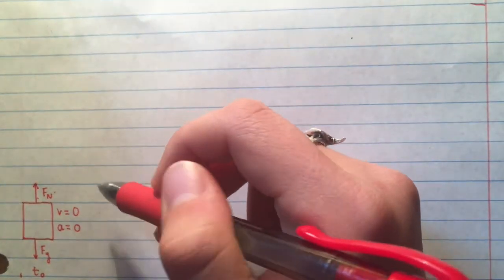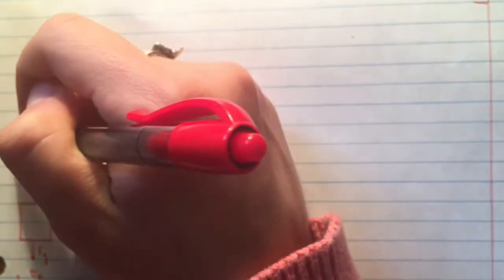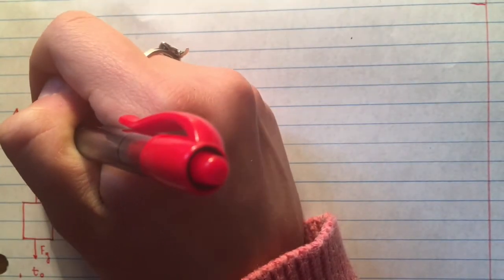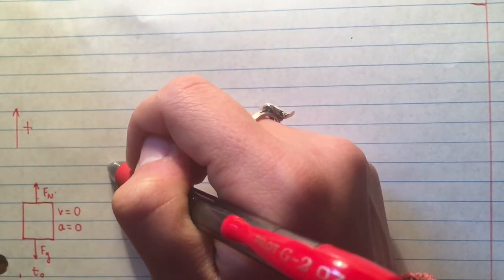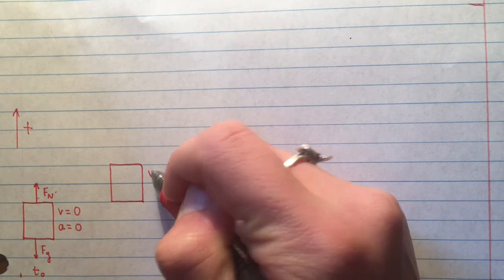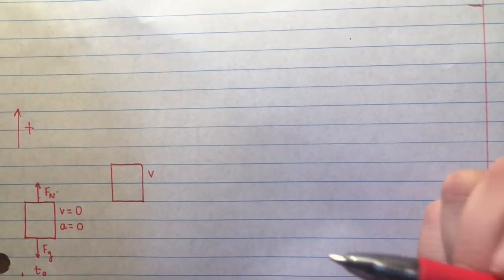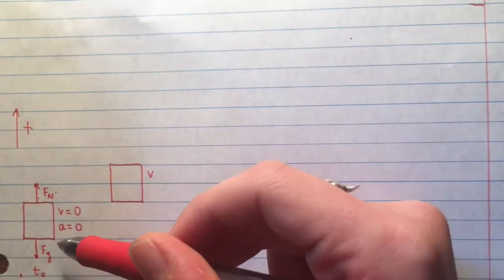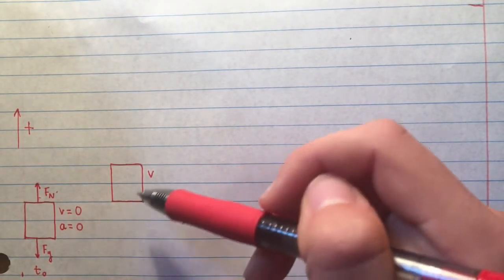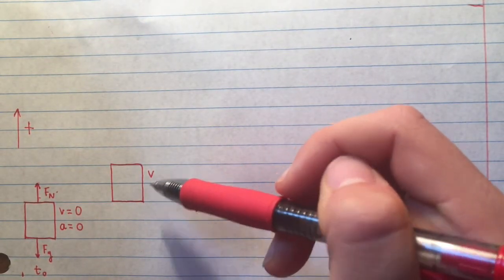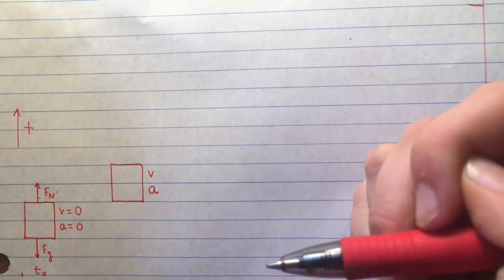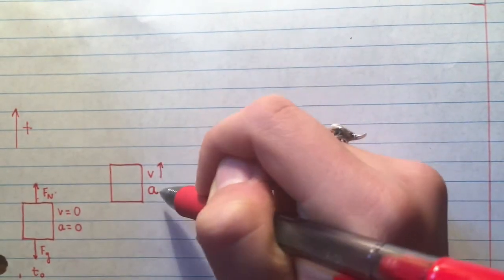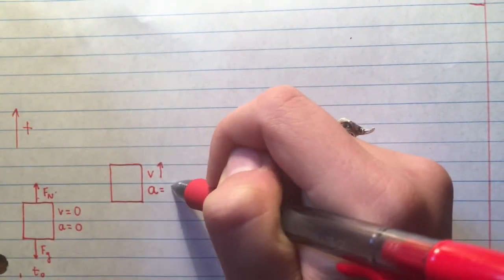Alright, then the elevator takes off in the upwards direction. By the way, I'm going to call upwards positive for this problem. So the person is moving upwards with the elevator. The person does have some speed because the elevator is going upwards. Now, because the person started from rest and now acquired a certain speed, there is an acceleration. The person is accelerating in the upwards direction. The speed is increasing and the acceleration is positive.